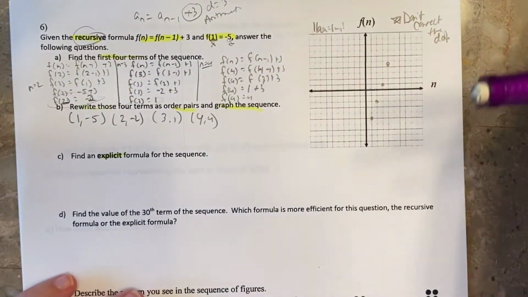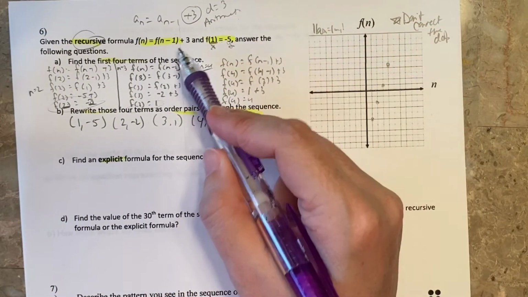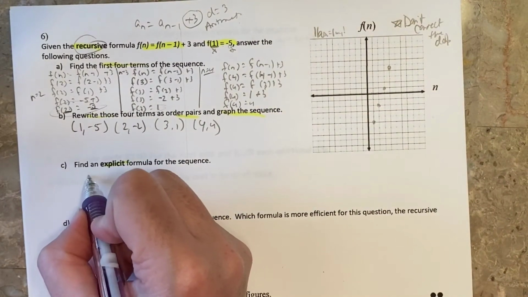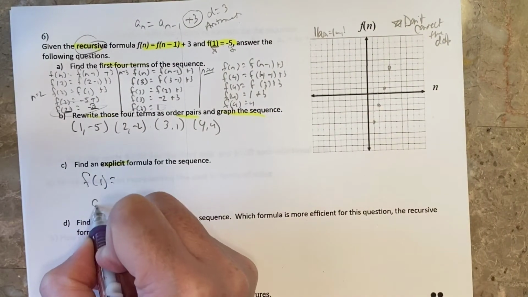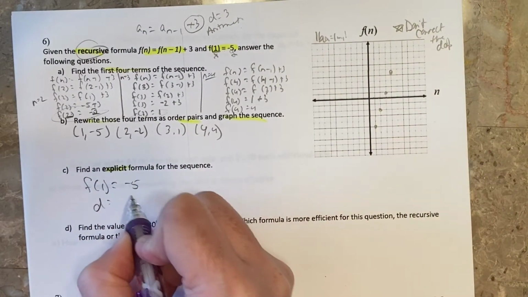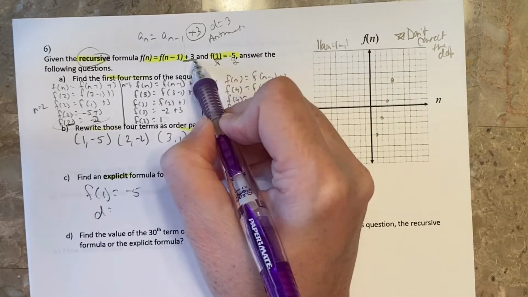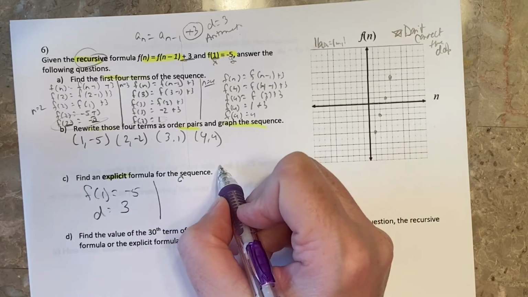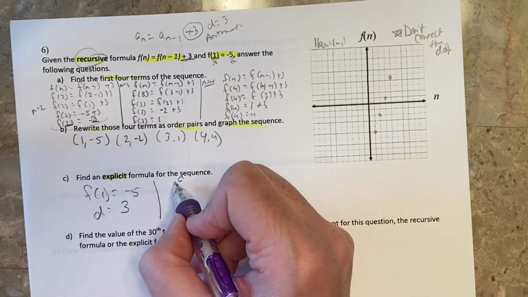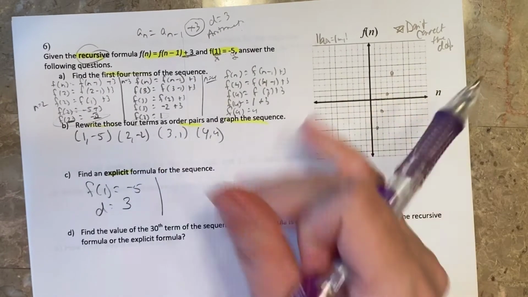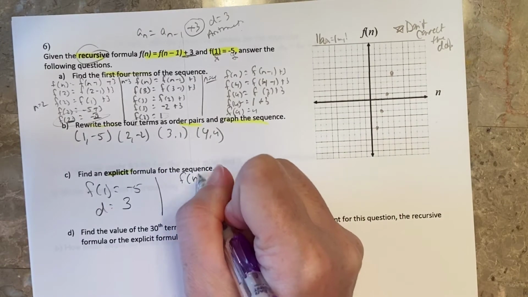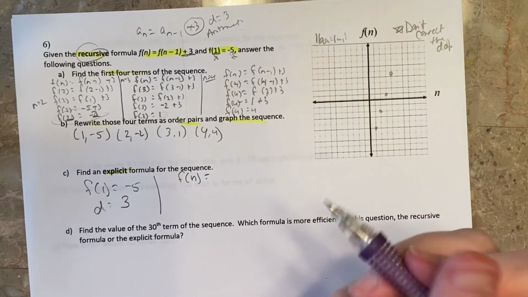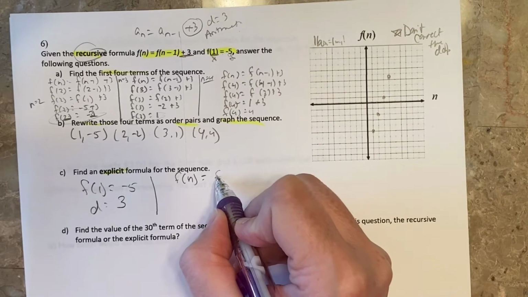Now for the explicit formula, again, we know from the beginning this is arithmetic because you have that plus d. So we have f of 1, and I need my common difference. F of 1 is negative 5. My common difference was already in the equation. That was 3. Now let's get to work. Oh, actually, I can't even use a sub n. Let's use the function notation because that's what is given, and this is good practice because we haven't done this in a while.